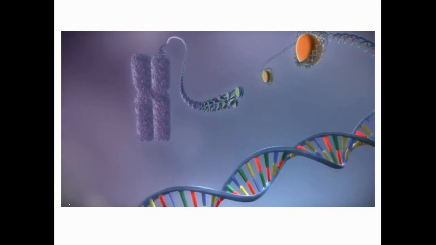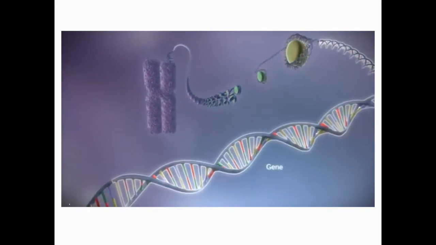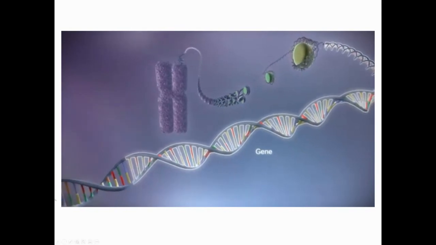Within the DNA are sections called genes. These genes contain the instructions for making proteins.